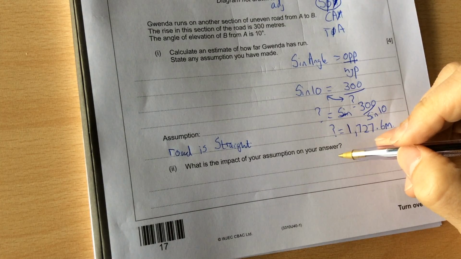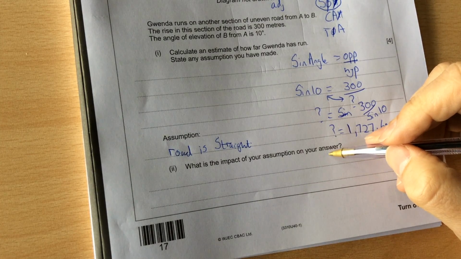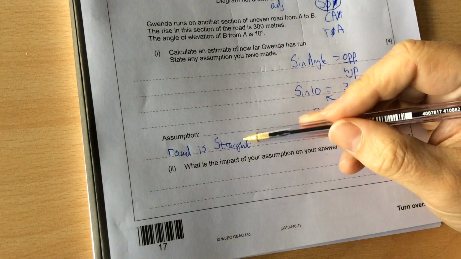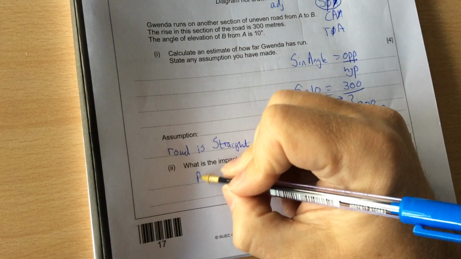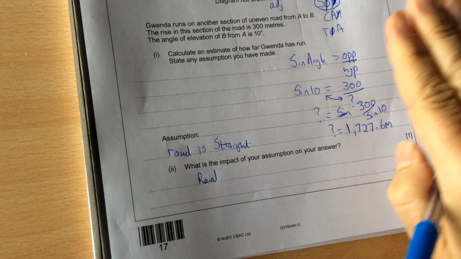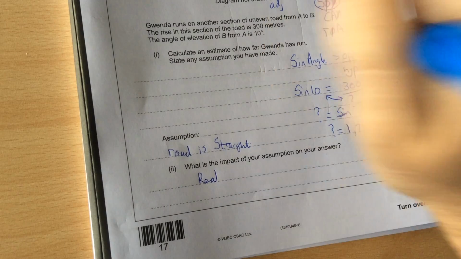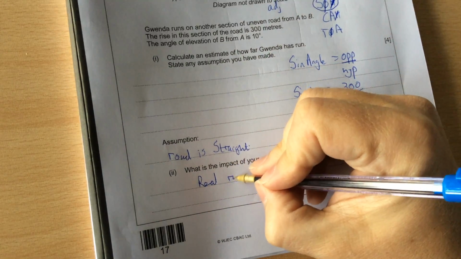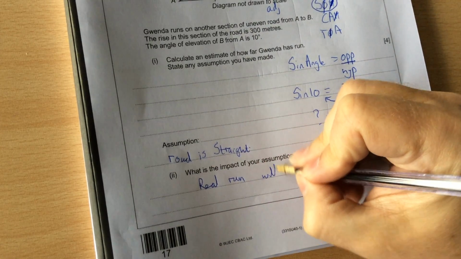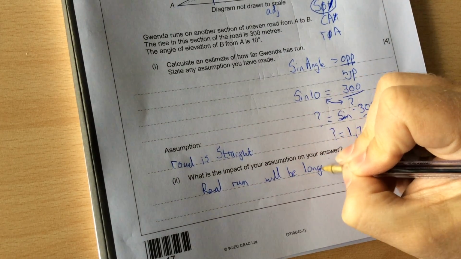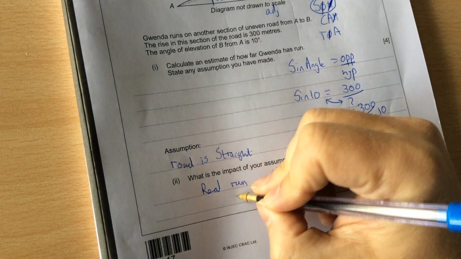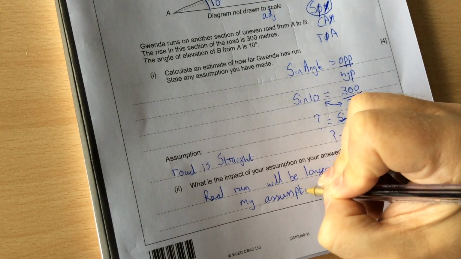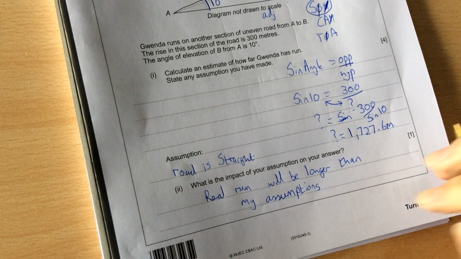But what is the impact of your assumption? My answer is going to be shorter. Her real run is going to be longer because she's not going to be running on a dead straight hill. She's going to be going up and down over little hills and bumps. So a real run will be longer than my assumption, because she's going to be going up over little bumps and hills or around them. Okay, thank you.